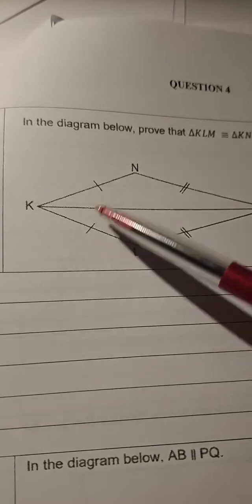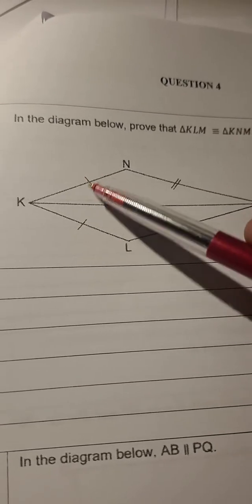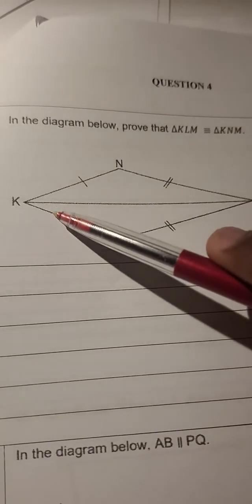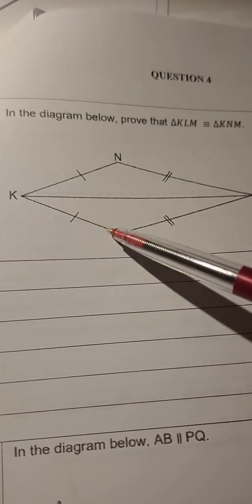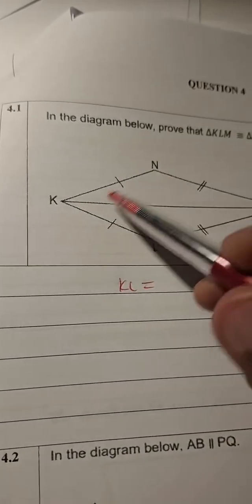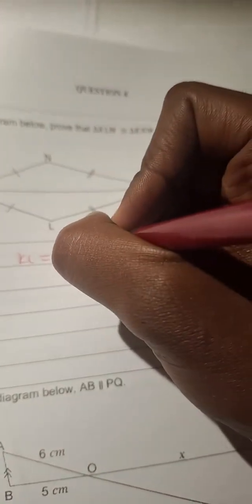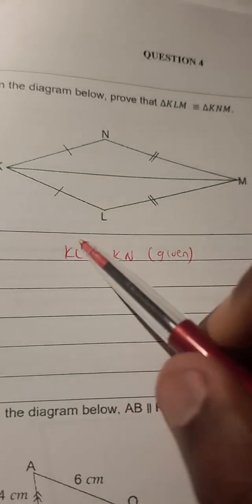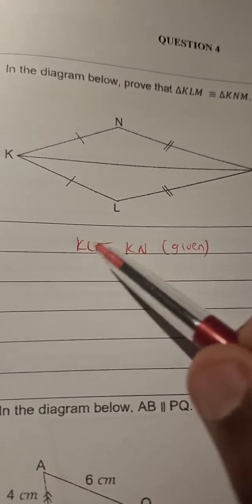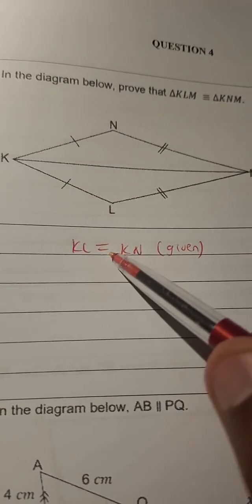That line indicates equal sides. So for triangle KLM, KL, which is going to be my first statement, KL is equal to who? To KN. What is the reason for that? Well, it is given.